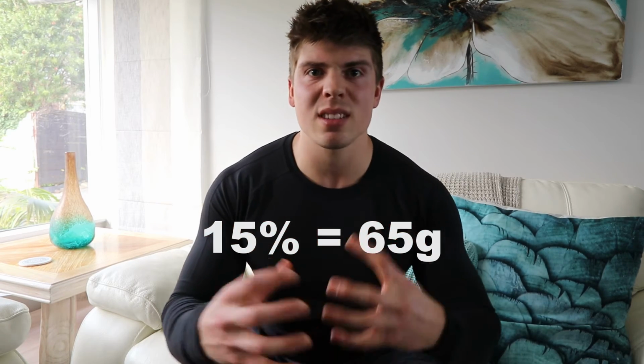So you might want to start at say 20-25% of total calories being fat. If you're not a massive fan of fats and you prefer more carbohydrates, then you're going to go to 15-18%. So in terms of total fats for me personally, I'll generally go around 65 grams.